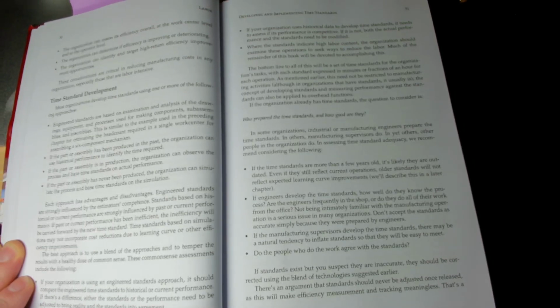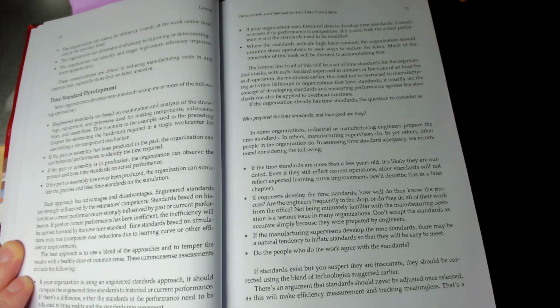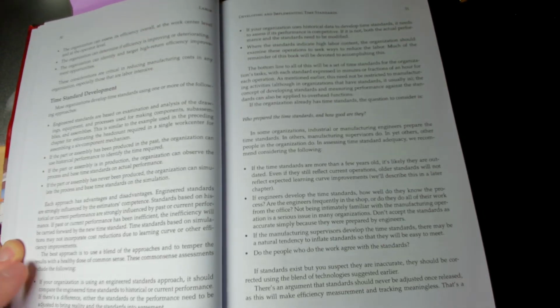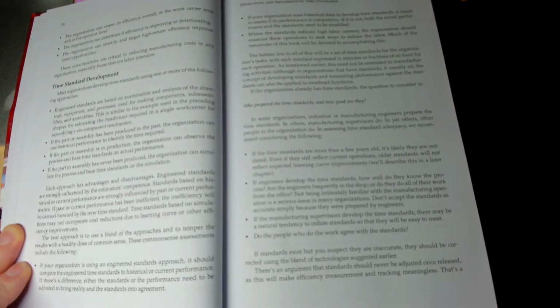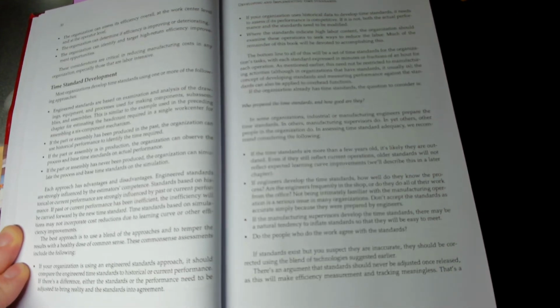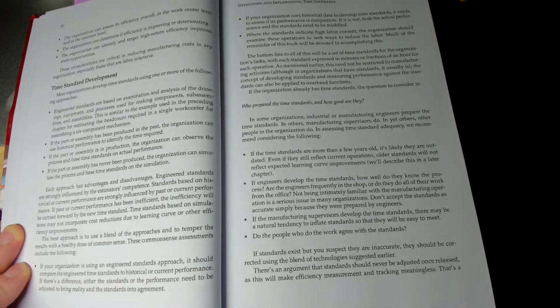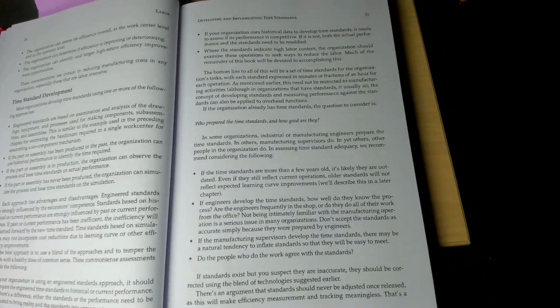The best approach is to use a blend of the approaches and to temper the results with a healthy dose of common sense. These common sense assessments include the following. If your organization is using an engineered standards approach, it should compare the engineered time standards to historical or current performance. If there's a difference, either the standards or the performance need to be adjusted to bring reality and the standards into agreement.